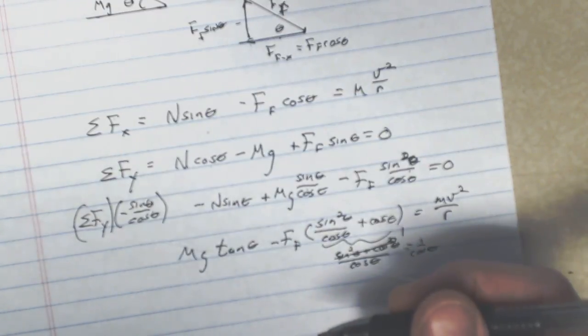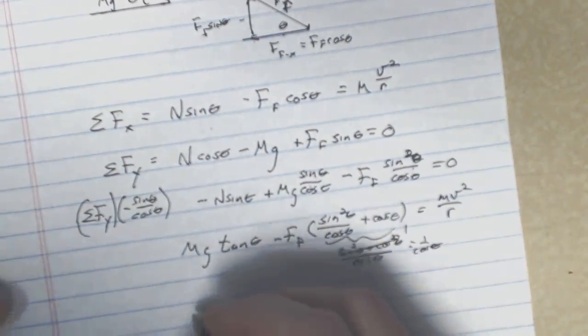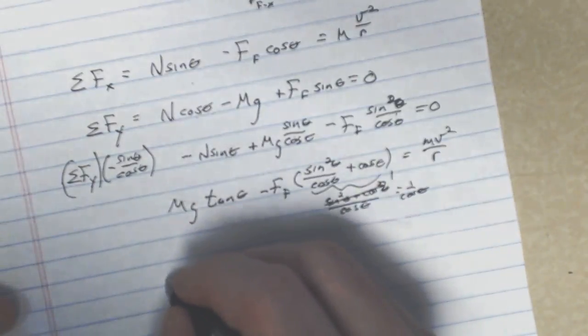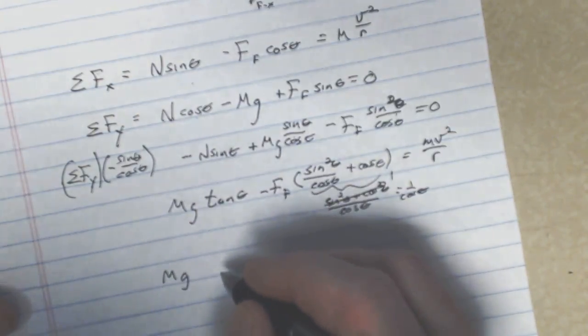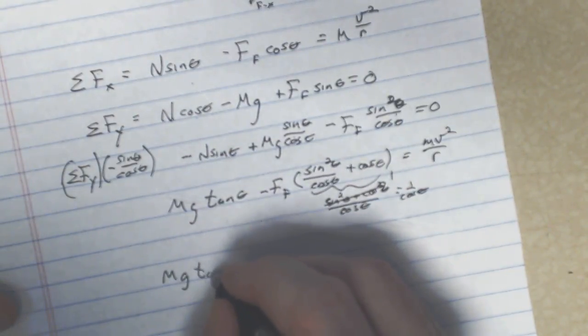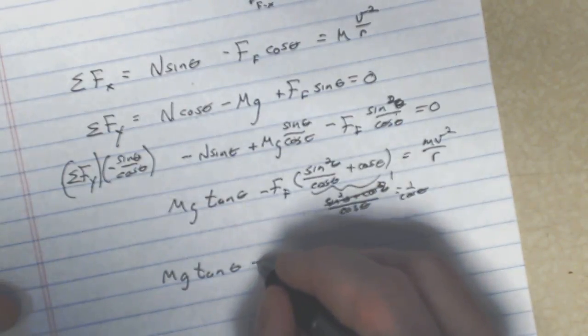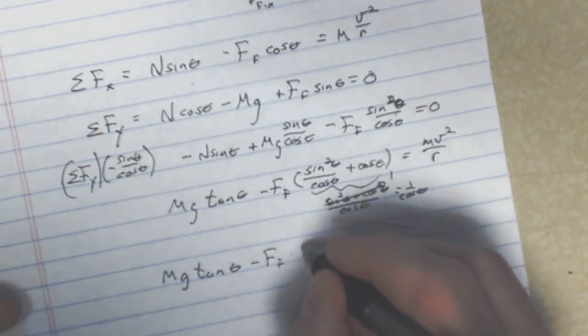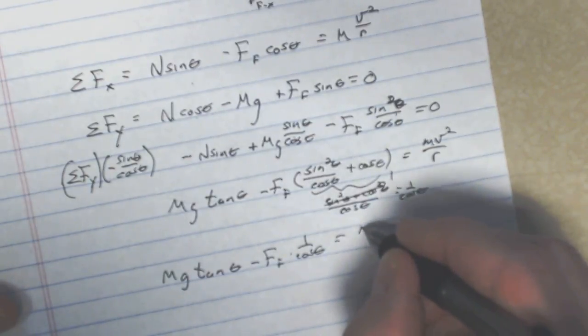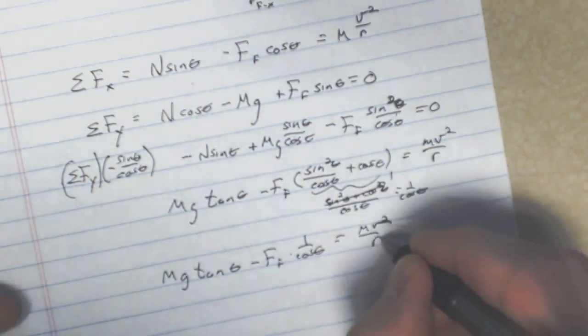Nice simplification. So let me rewrite what I've got here. I've got mg times tangent theta minus the force of friction, 1 over cosine theta, equals mv squared over r.